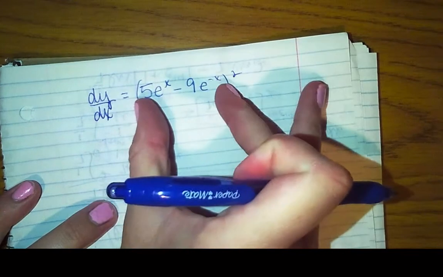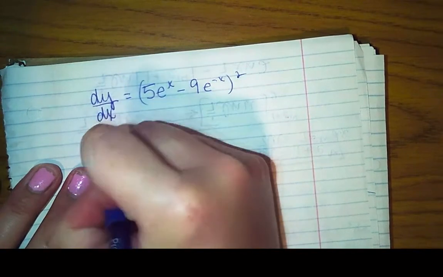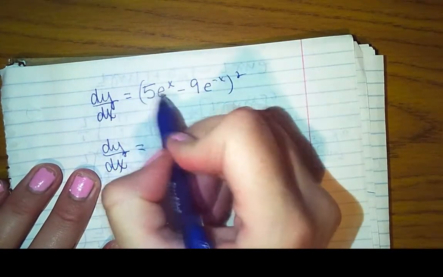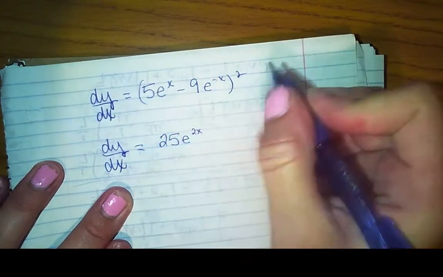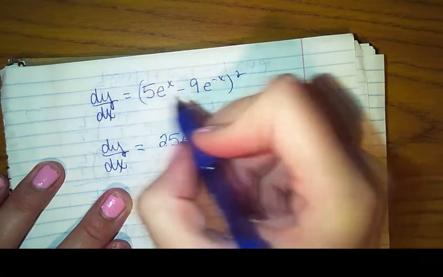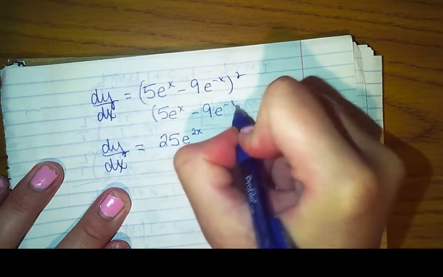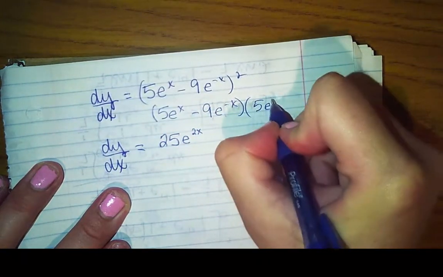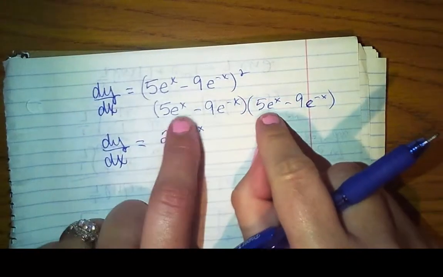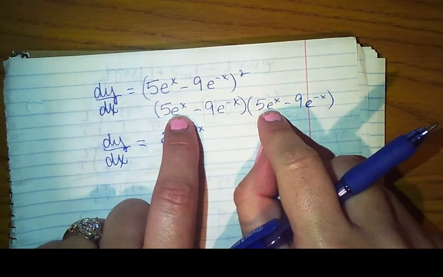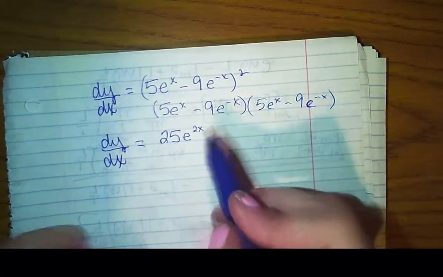So remember, I'm going to take this thing times itself. Okay, don't distribute that 2. So what I've got right now is dy dx equals 5e to the x times 5e to the x gives me 25e to the 2x. So remember, if you have an e to the x times an e to the x, hang on, I'm going to rewrite this for you. So minus 9e to the negative x, 5e to the x minus 9e to the negative x, okay? So if I'm multiplying the same bases, you add your exponents. So e to the 1x times e to the 1x becomes e to the 2x, okay?